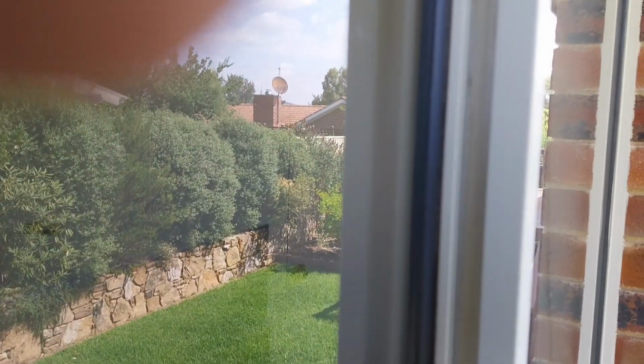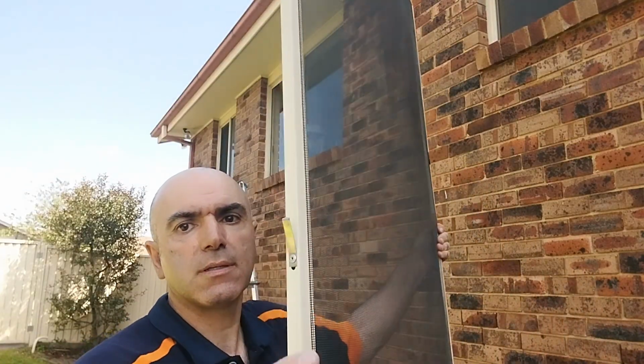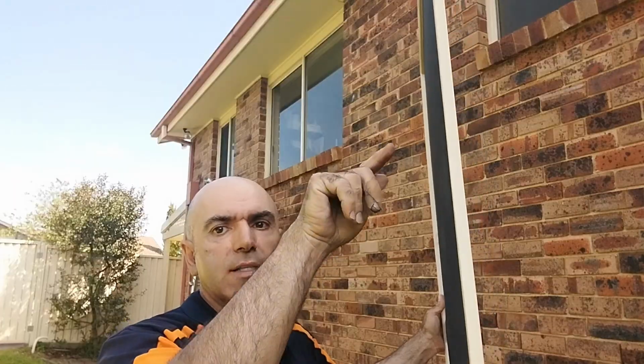Now I've cleaned the screen, so I'm going to stick it back in. On this particular design of screen and window, the screens go back in very, very easily, especially, or only, if you put them in the right way. So to repeat again, the side that has the steel pieces goes in on the right side, which has the deeper groove.